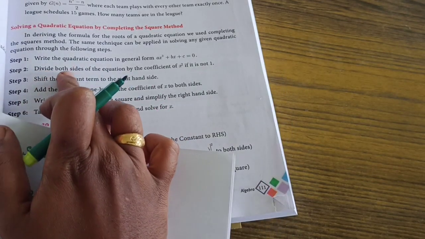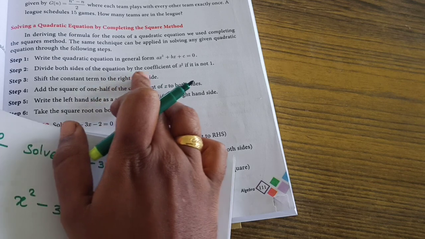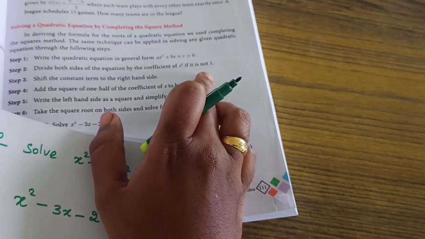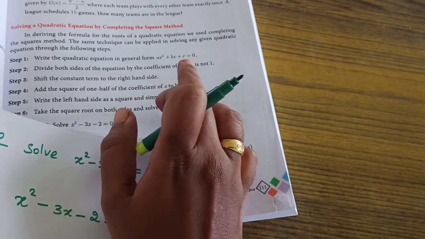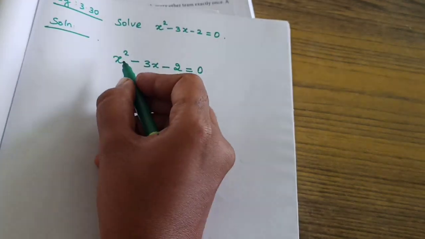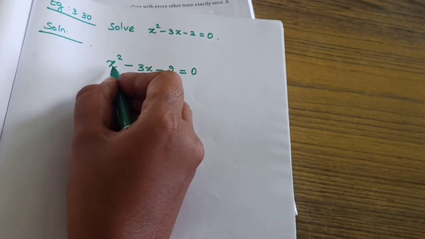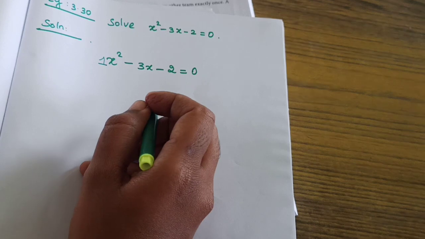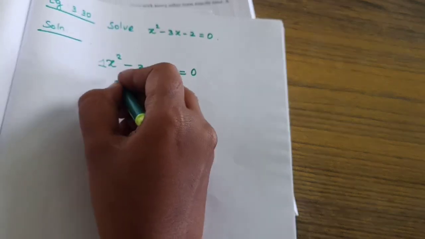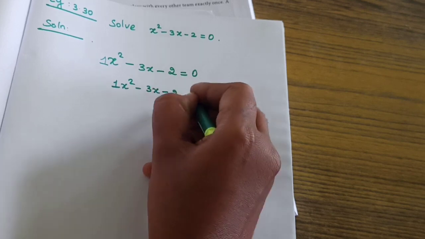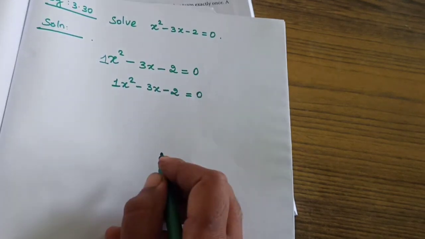Then divide both sides of the equation by the coefficient of x square if it is not 1. If it is 1, no problem. If it is not 1, we need to divide by the coefficient. Here, see the coefficient of x square. This one is 1 only. So no need to do anything. Simply 1x square minus 3x minus 2 equal to 0.